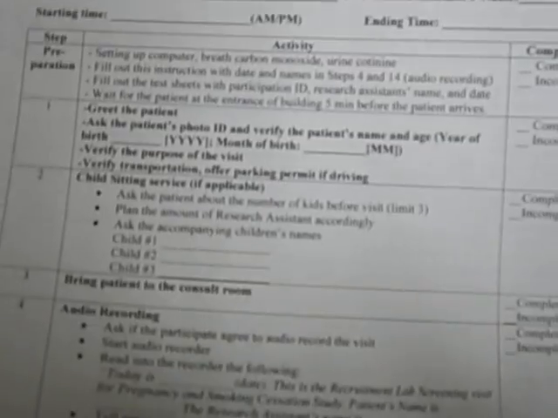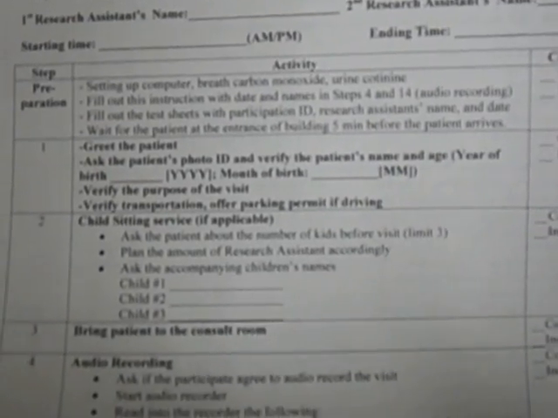Hi everybody, this is the lab screening, pre-test, repeated baseline visit training. In every single room there's a rack of paperwork, and all the paperwork that you see in this video will be there.